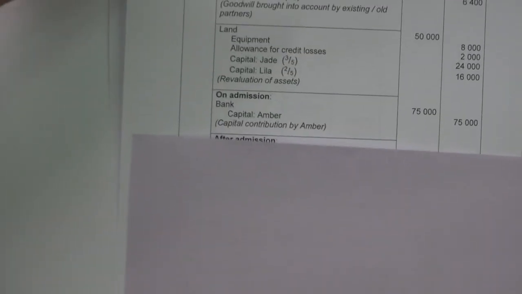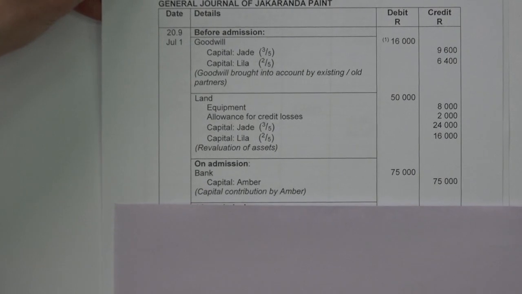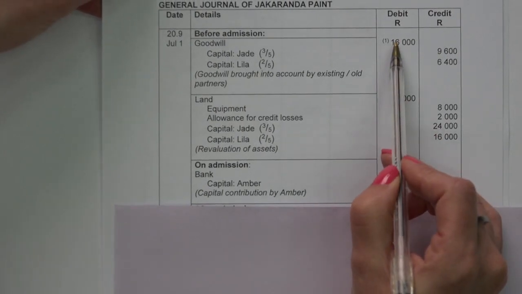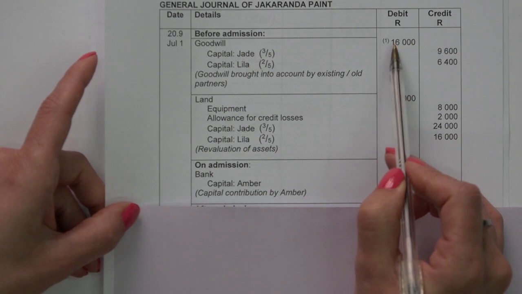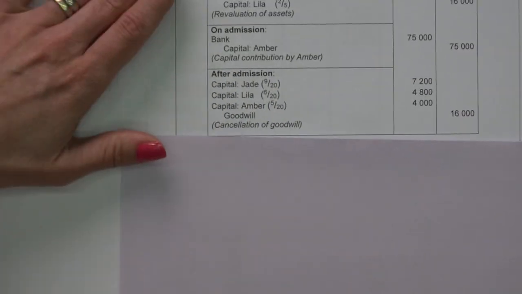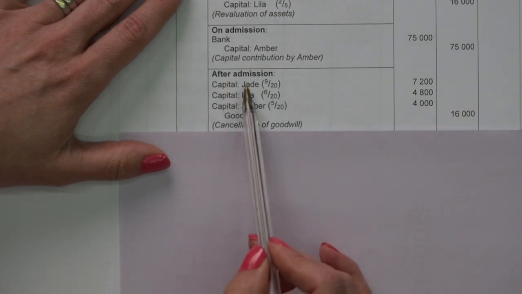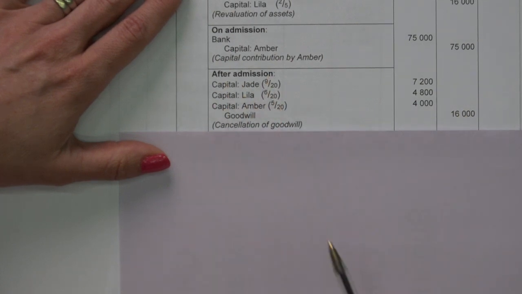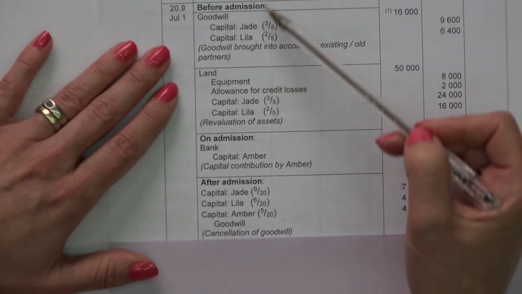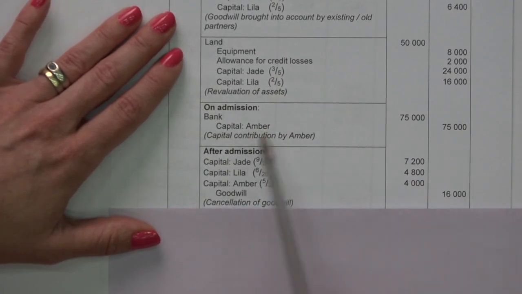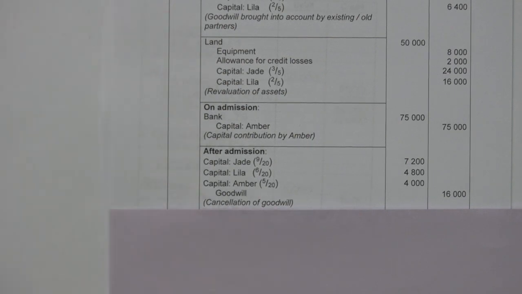If they then told me after admission, no goodwill must be included in the books: if we added 16,000 at the start, now we'll have to take out the 16,000 on the credit side of the goodwill account, and that will influence the capital accounts of the partners in the new profit sharing ratio. Everything before admission happens in the old ratio, after admission in the new ratio, and on admission we account for the new partner. I hope that you found this beneficial, and I hope to see you again later.